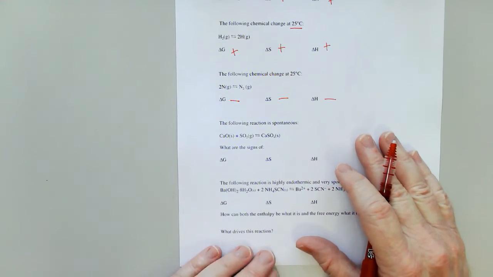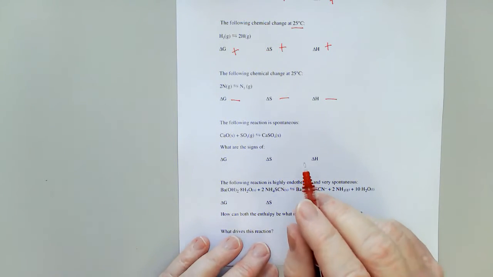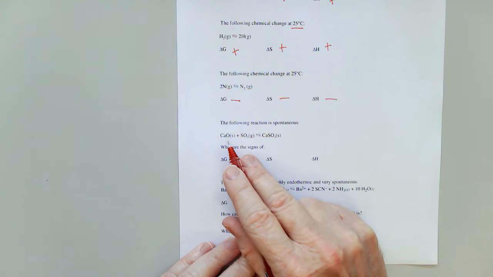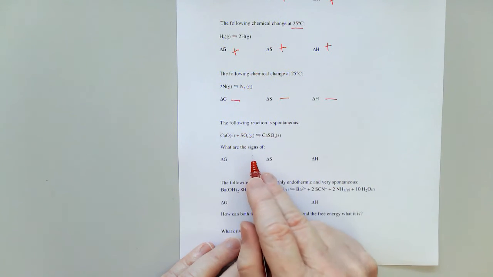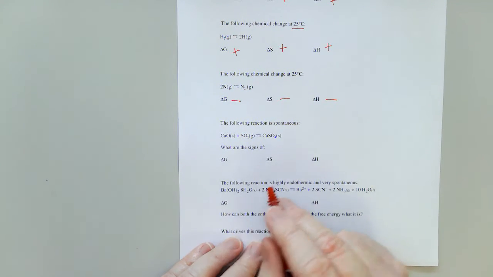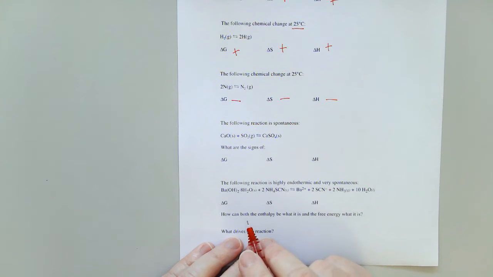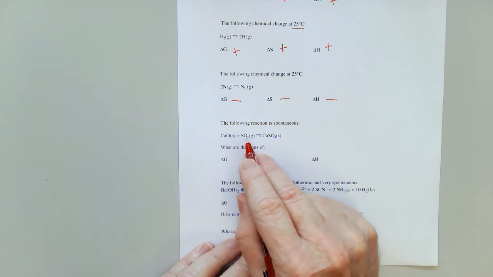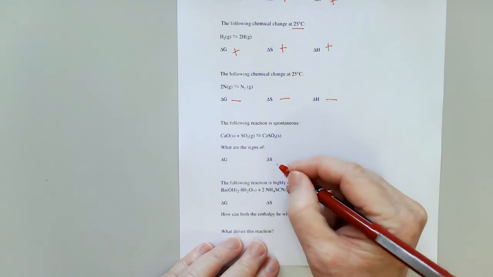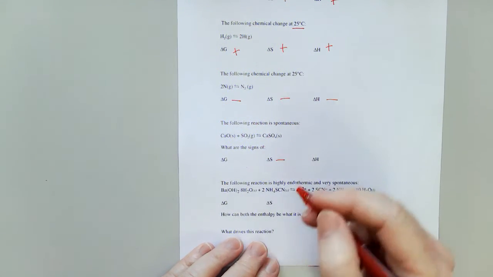Okay, now, got another example here where a solid and a gas come together to form a solid. What are the signs of delta S and delta H? We'll start with delta S this time. Two things becoming one, gas becoming solid, delta S is negative.